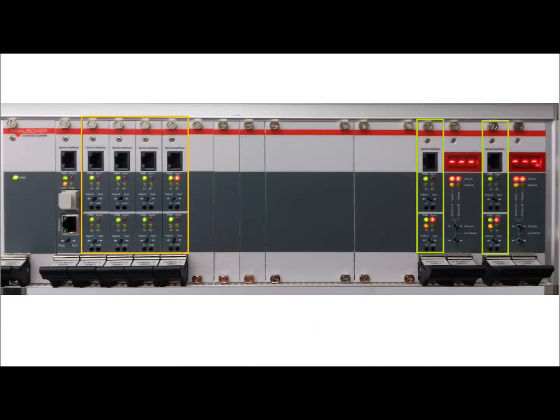Where the AEB does not evaluate sections, it is located towards the left on the Frauscher rack. These are highlighted in orange here. Where the AEB evaluates sections, it is located towards the right of the Frauscher rack. These are highlighted in green.